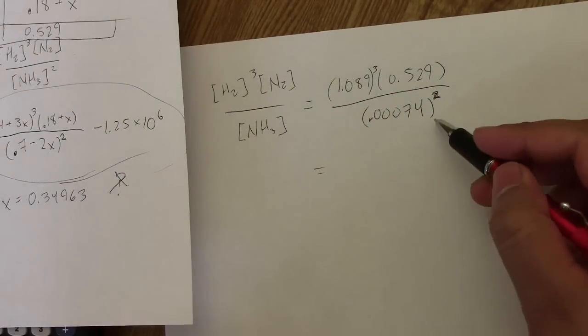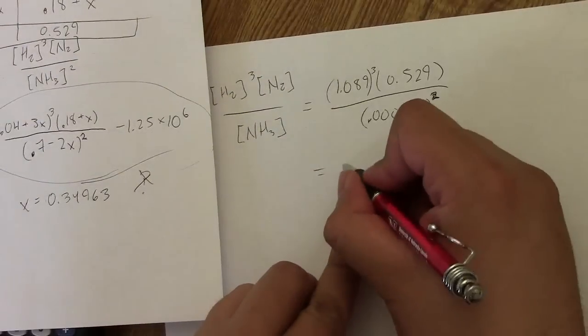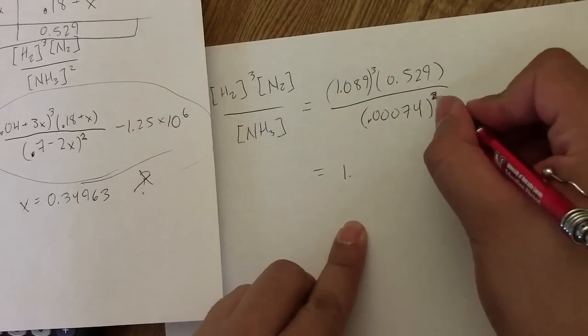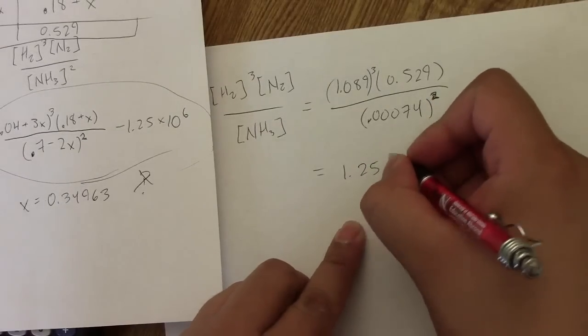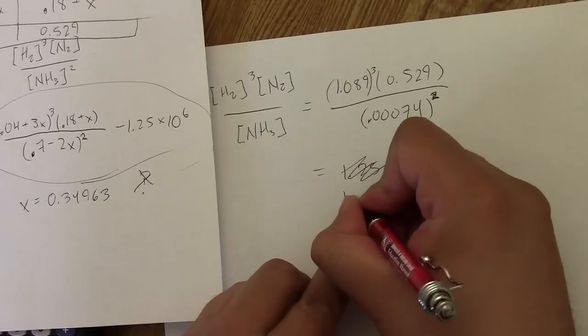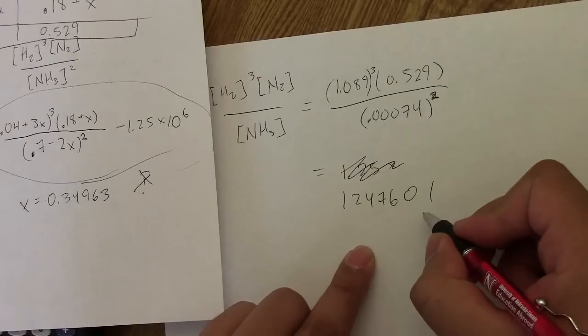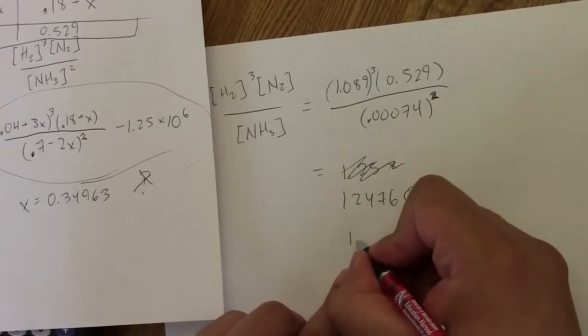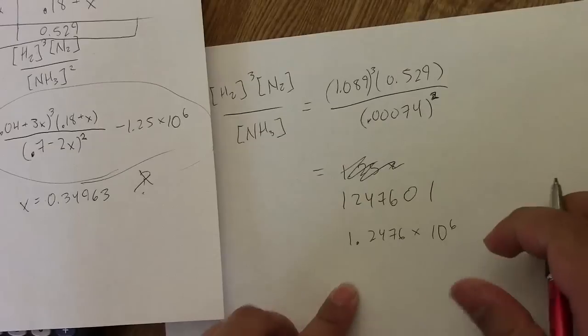So let's do this math. We should find, as long as we remember our exponents, this is a 2, even if it doesn't look like it. We should find 1.25, or actually, I'll write out the full number. 1247601. You flip that into scientific notation, you get 1.2476 times 10 to the 6th.